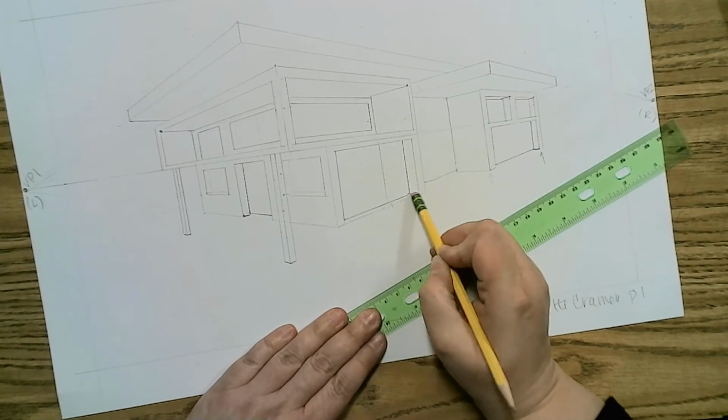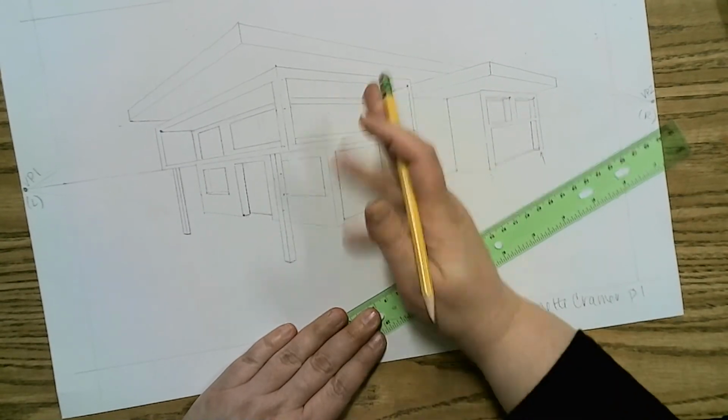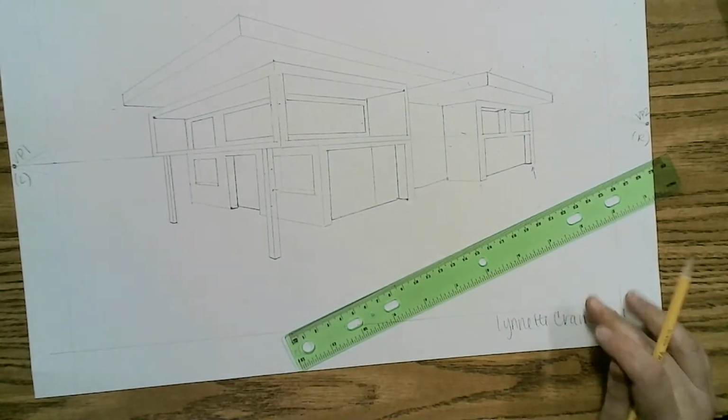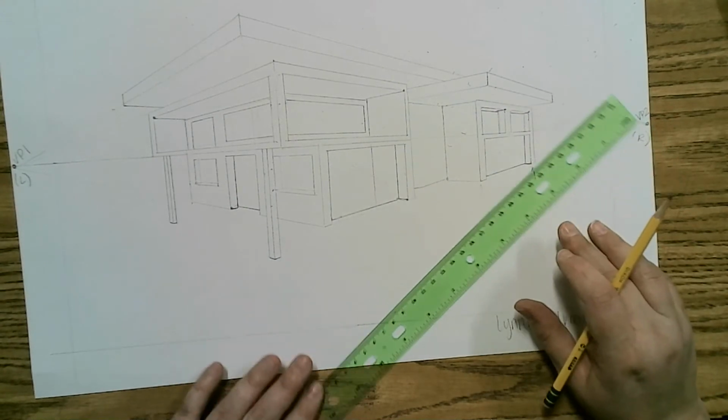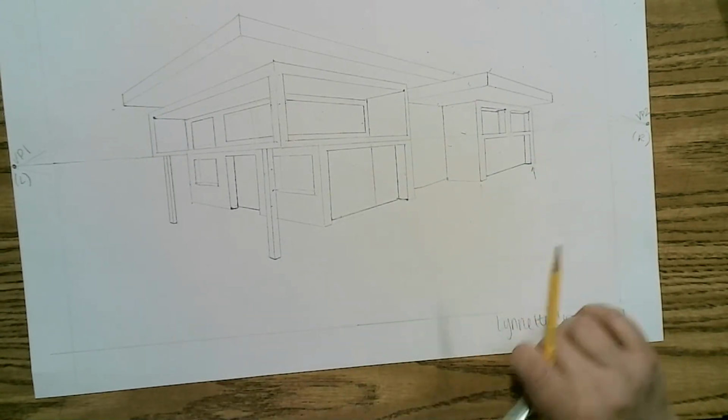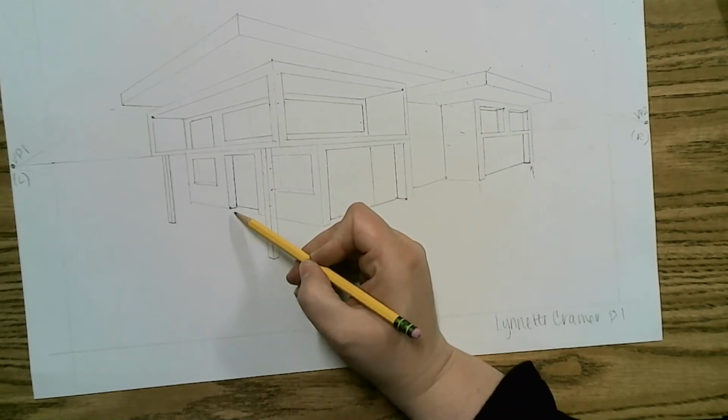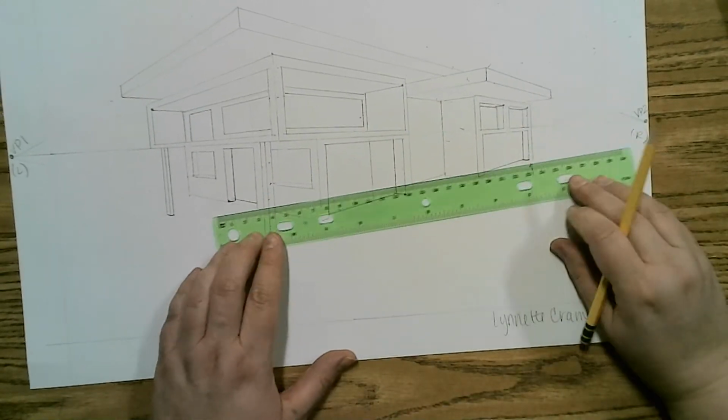Okay. So I'm going to erase that original side. You guys remember, I am drawing heavier so that you can see it. You should draw super lightly. Okay. I already did that door. So this bottom little angle goes to the right vanishing point.